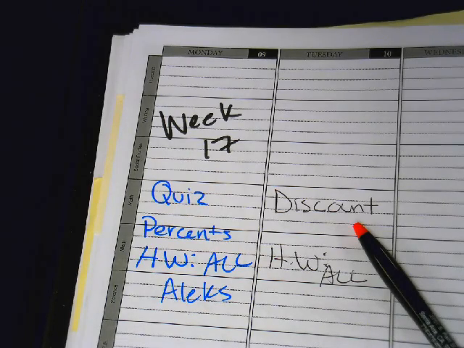Buy 10. Buy 3, get 3 free. Like something that changes the number. So, you're all correct.